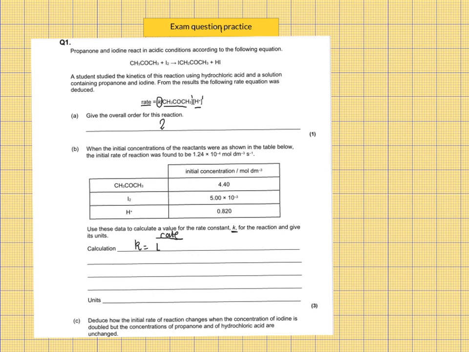So make sure you tell the examiner, you show them the rearranged equation. Whatever you do, don't just dive in and put your numbers in there, because you will get credit for rearranging the equation as it's given. What you then need to do is simply substitute in the values for the concentration of propanone and the concentration of hydrogen ions.